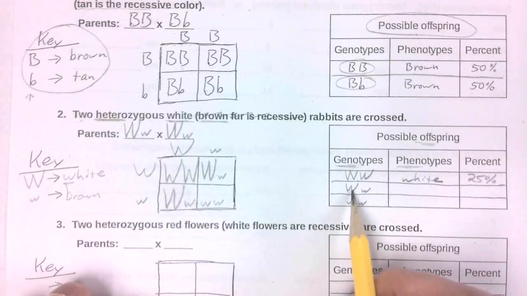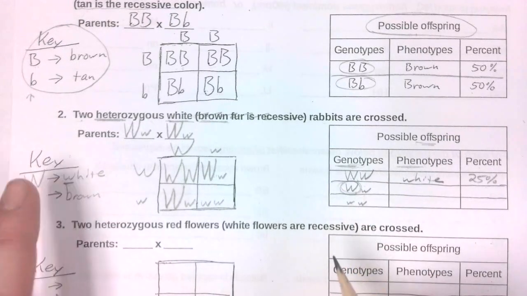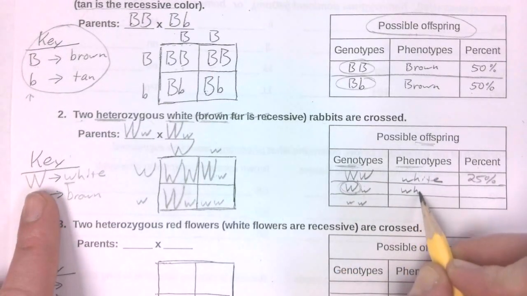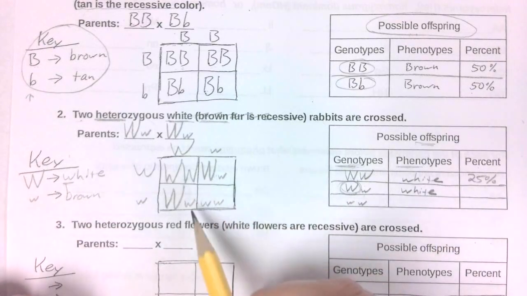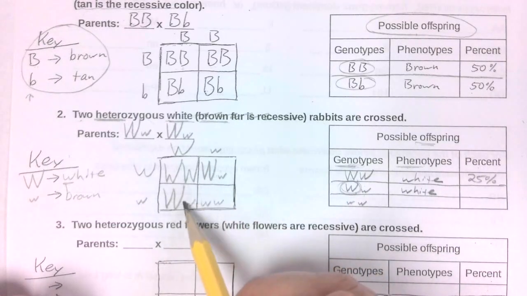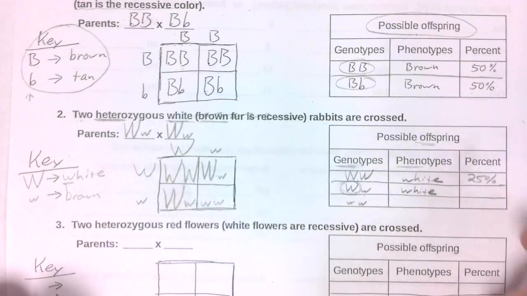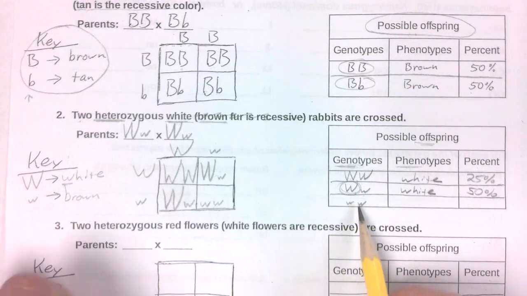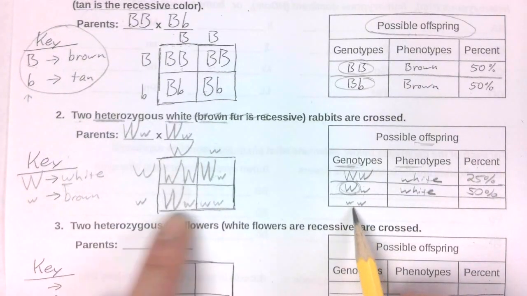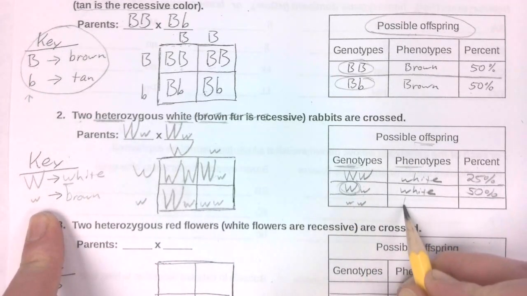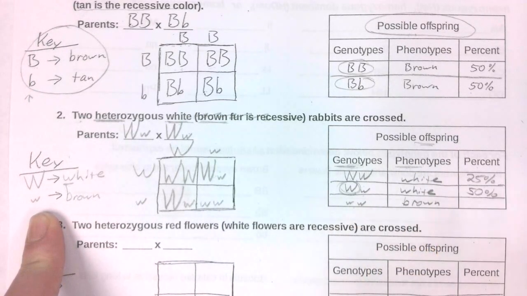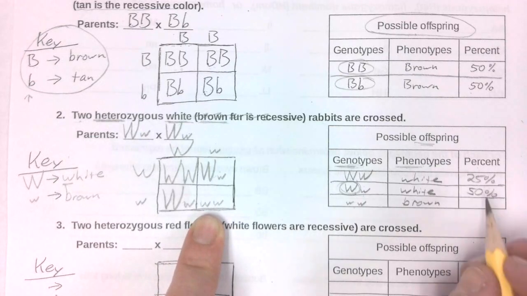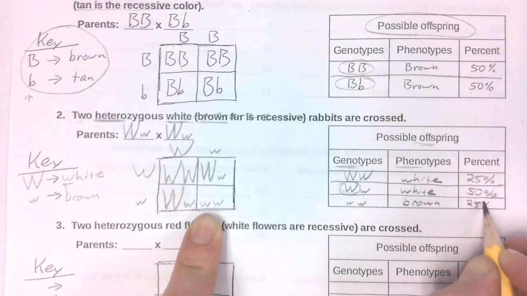Okay. Looking at the next one, big W, little w. Because it does have at least one dominant allele, it's going to show that dominant trait of being white. So the phenotype for this one will be white as well. Now this one shows up twice in our 4-square sequence, so this one is going to show up 50% of the time. And then finally, little w, little w only has the brown alleles, so it's going to be brown. And it only shows up once in the set of 4 squares, so that is 25%.